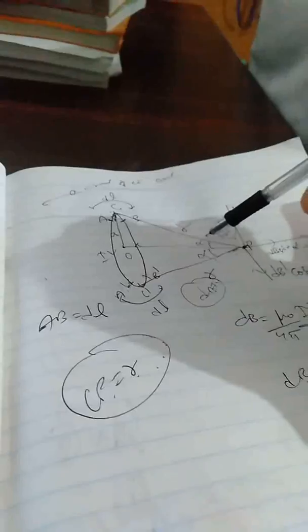Now let me revise this whole figure again. This is the circular coil, current is flowing through it, P is the specified point connected to the elemental length, which is R. Again, let A dash B dash be another small elemental length at the diametrically opposite side. This is also connected to P and the angle between them is alpha. Due to this the magnetic flux density is dB, due to this the magnetic flux density is dB dash.